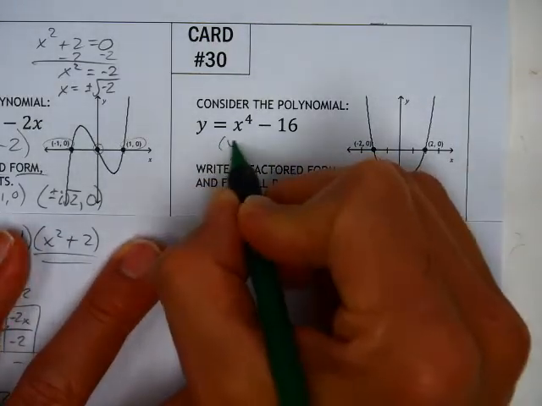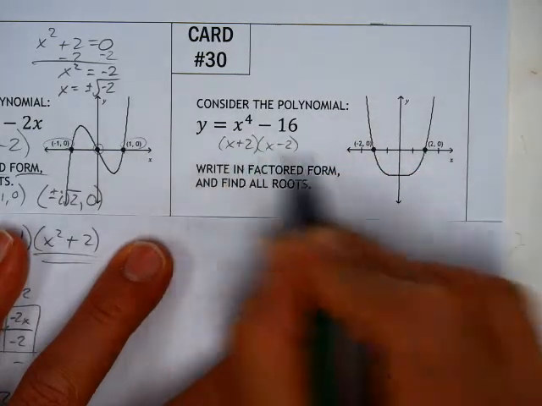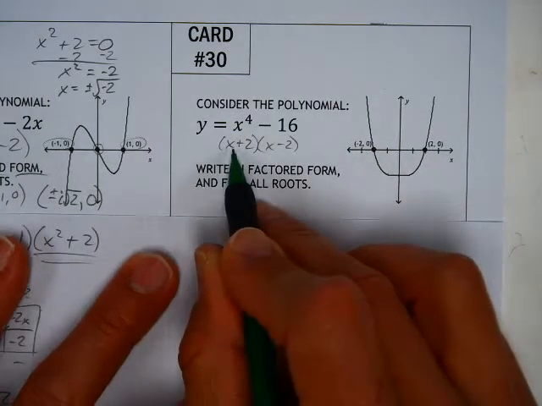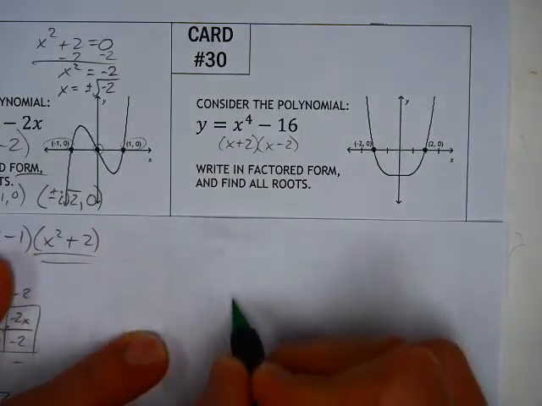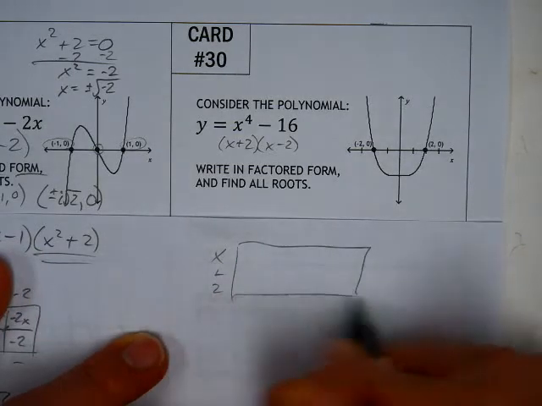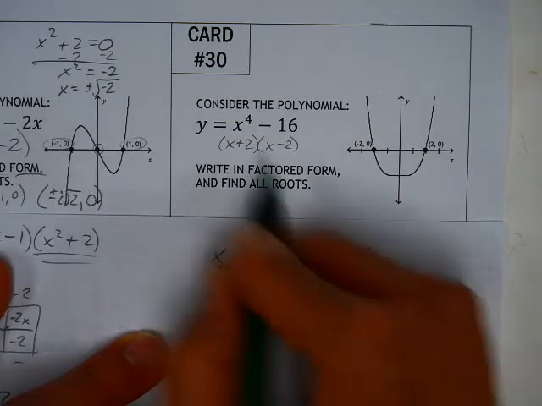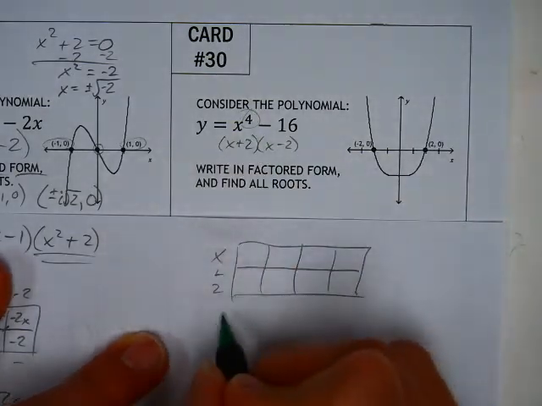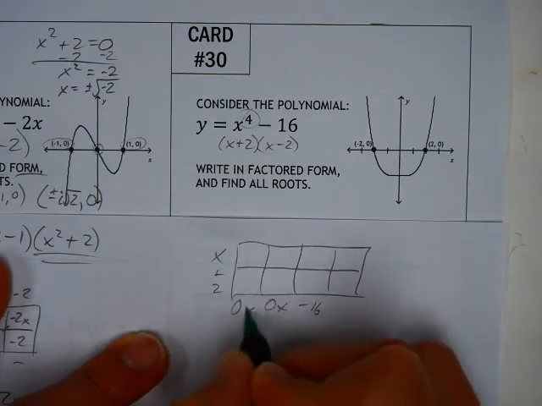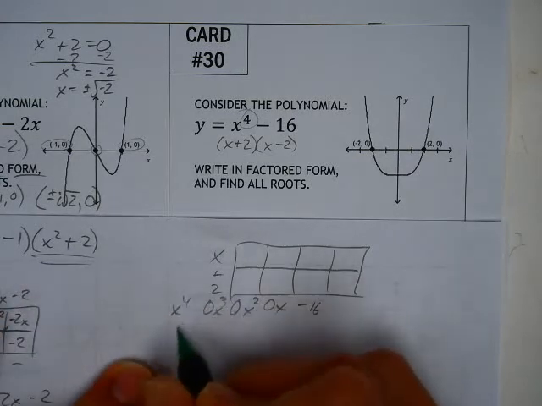Two of the factors are x plus 2 and x minus 2, and those come from these two roots. The negative 2 root gives me a factor of x plus 2. So I'm going to do the x plus 2 on the side, and I've got 4 compartments that I am going to set up here based on that number there. My negative 16 is here. I've got 0x. I've got 0x squared. I've got 0x cubed, and I've got this x to the 4th way out yonder there.